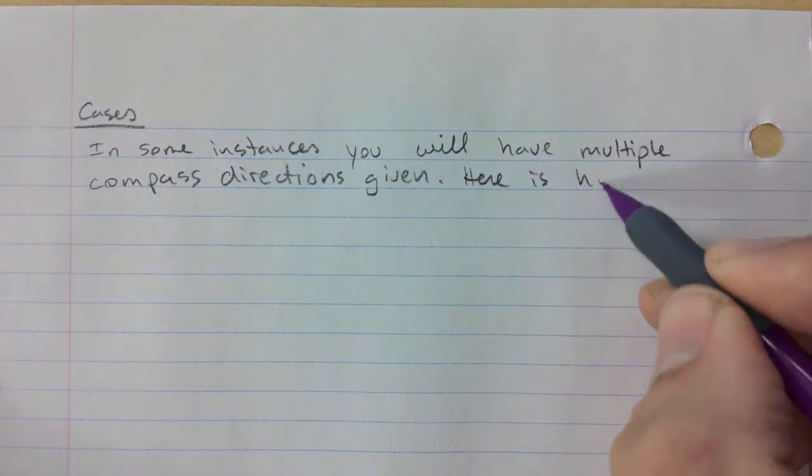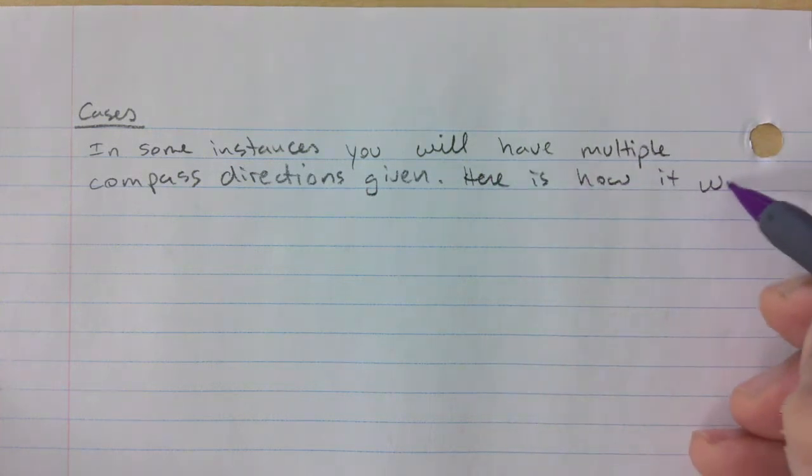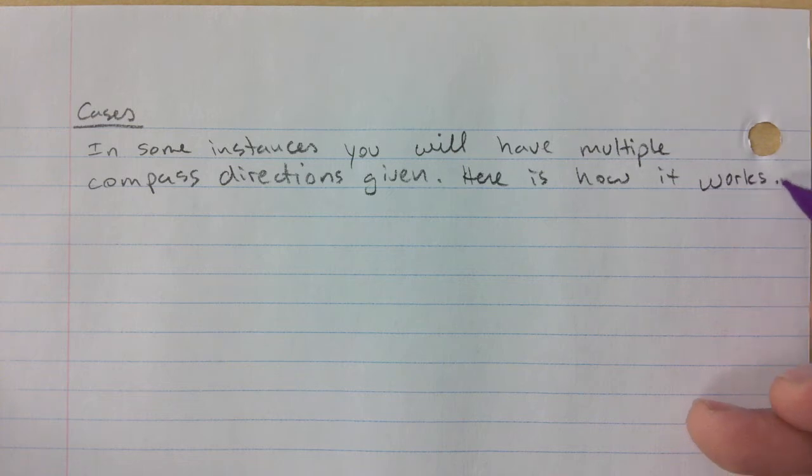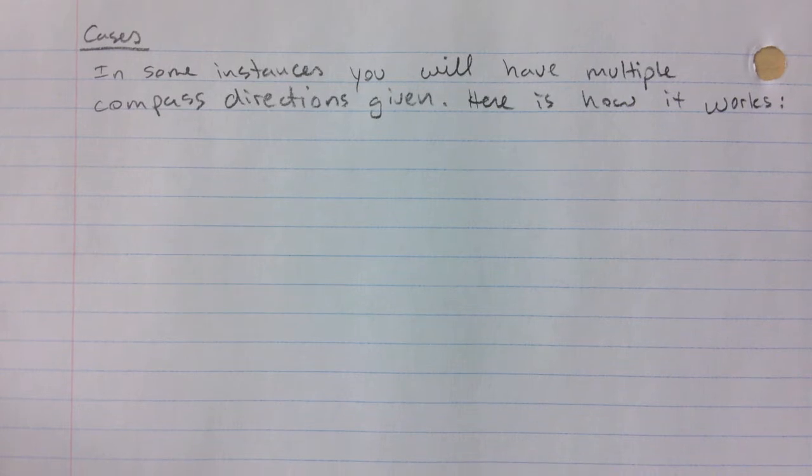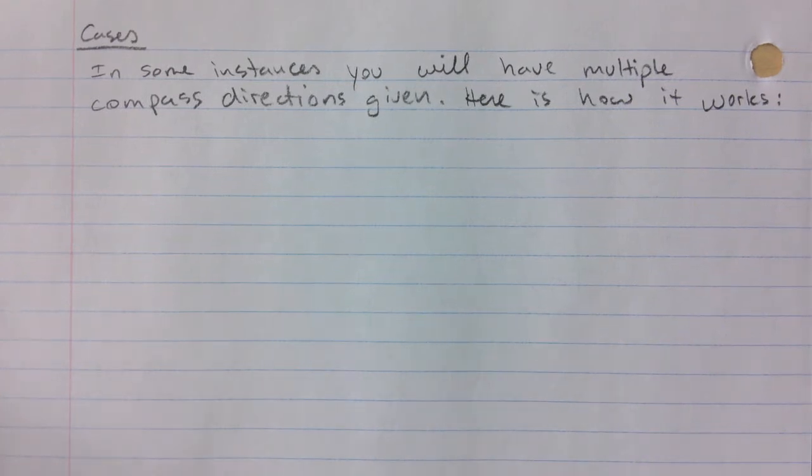Here is how it works. This is in general. Could there be a case that falls outside of this? Yes, but when you get to that point, you will know what to do with it. Okay.